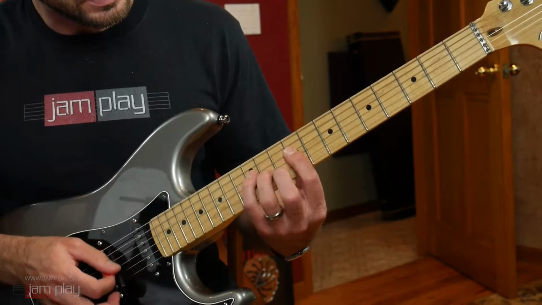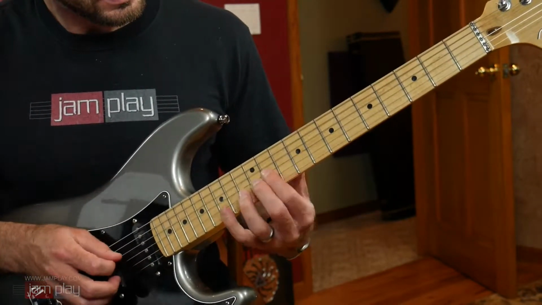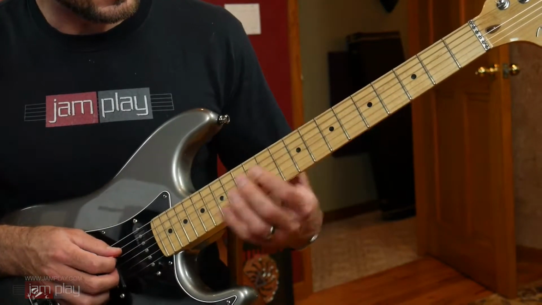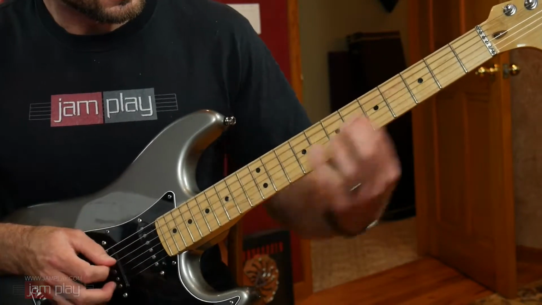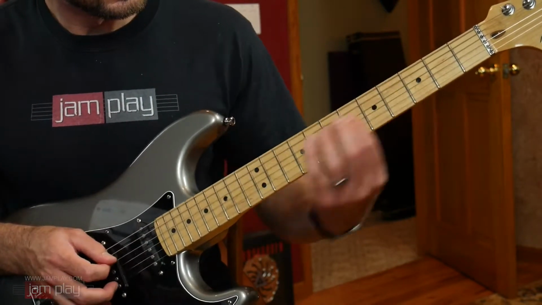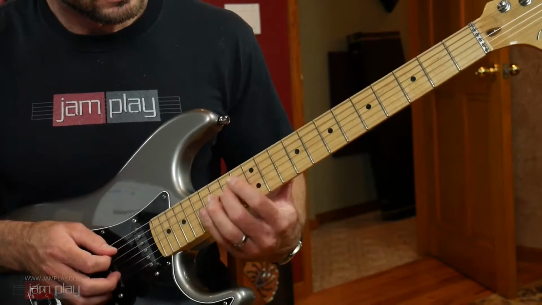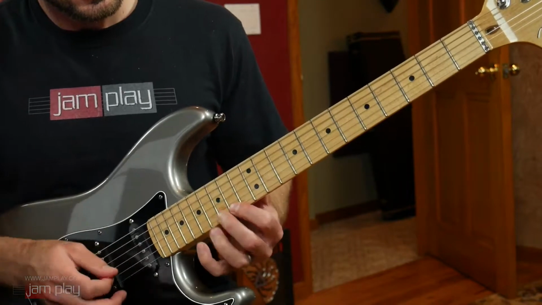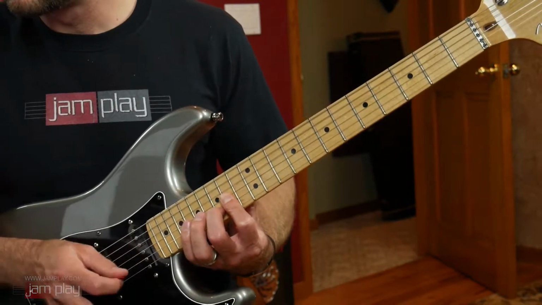And I go like this. Just a neat way to... And then I go up, you know, you can come up to the D arpeggio.